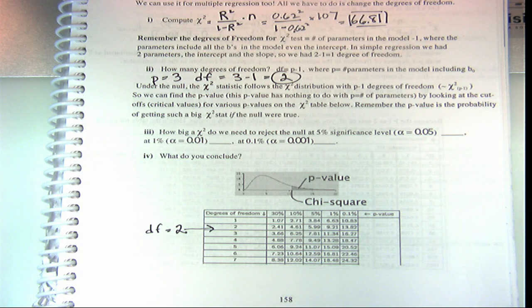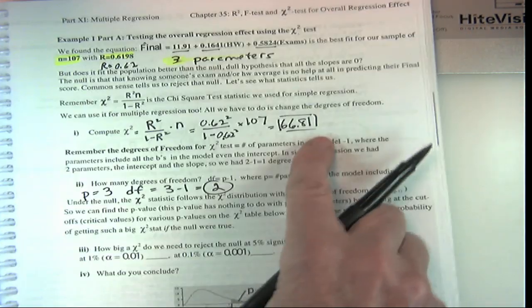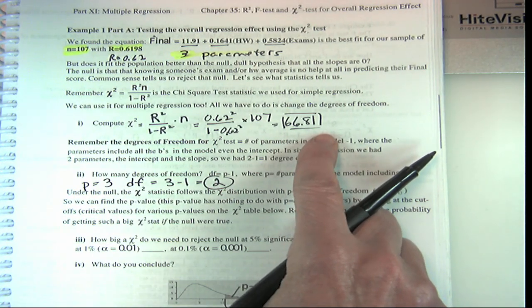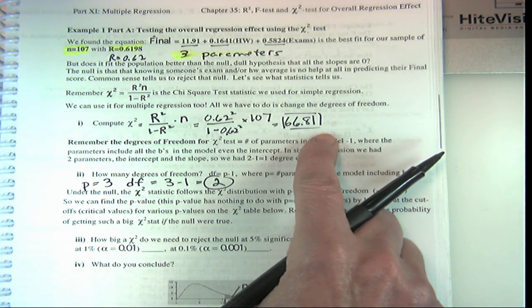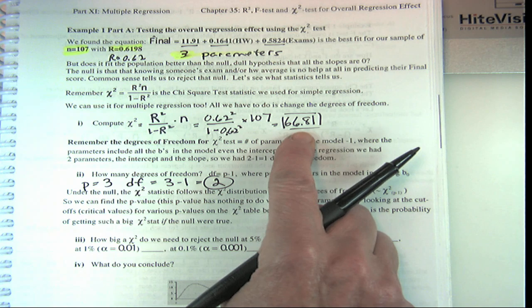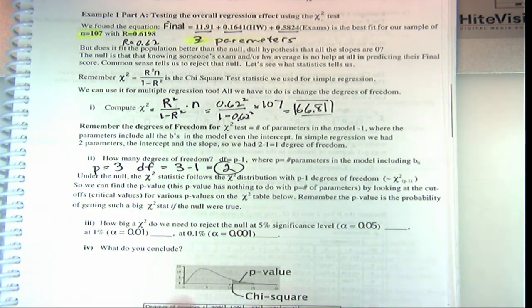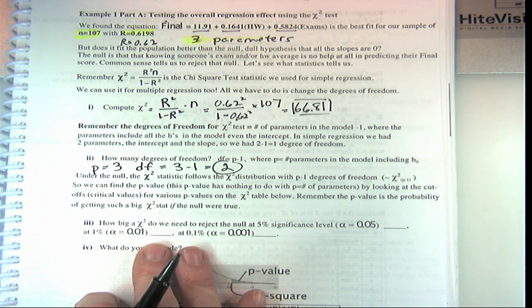So which one do we want? Let's see. How big a chi-square do we need? Look, this looks huge. But if you want to know for sure how big you need to reject it at 5%, to reject it at 1%, if you didn't have a computer and you just want to look at the tables, all right, you have to look at these critical values here. So that's what these are, these critical values.